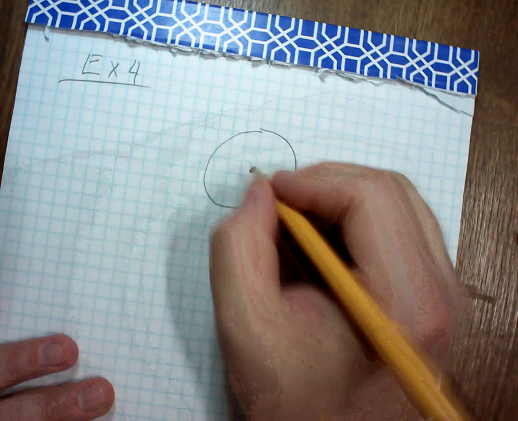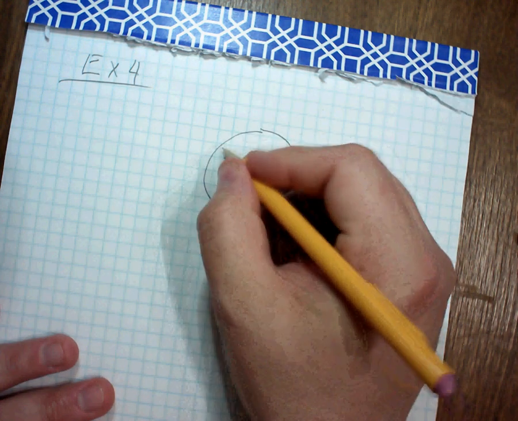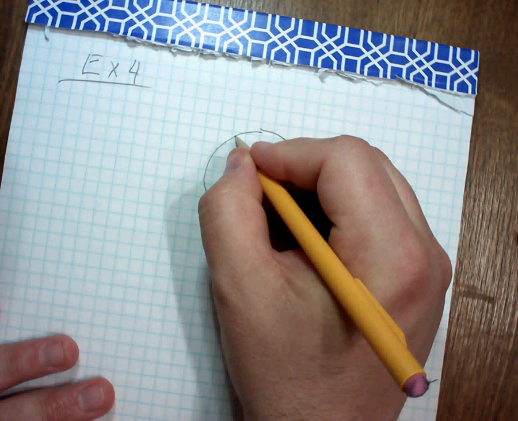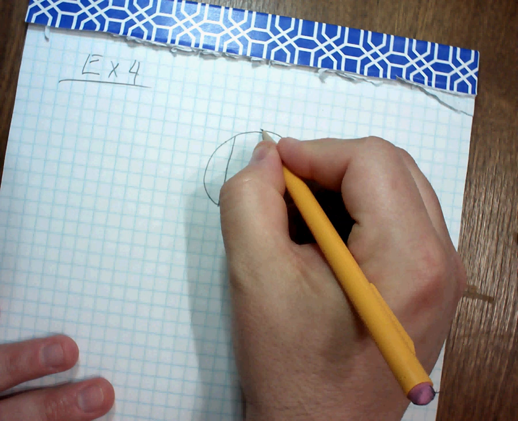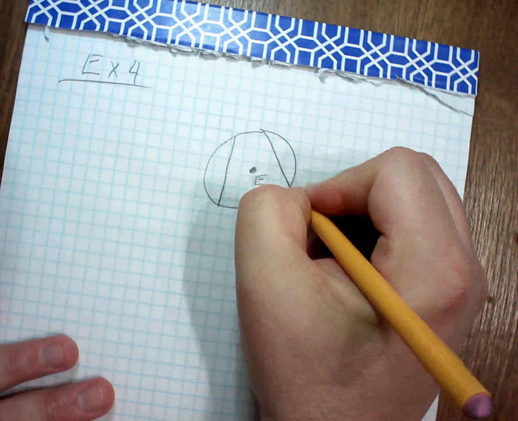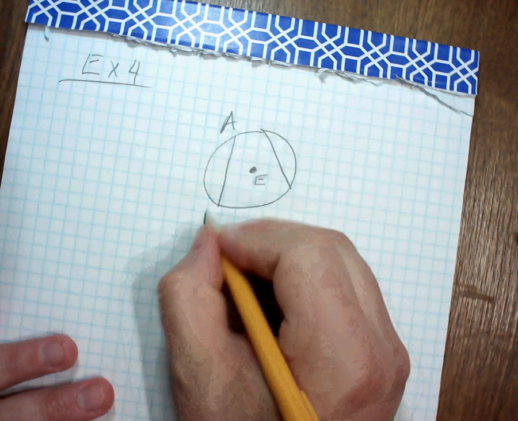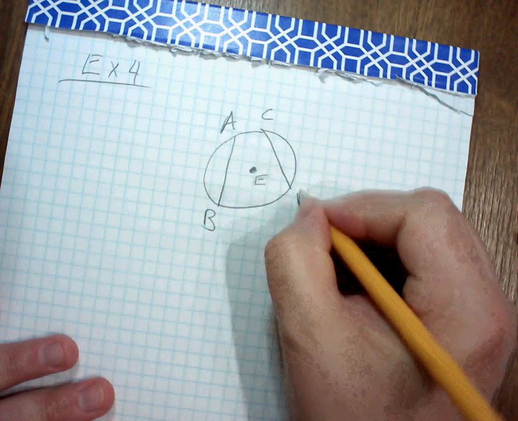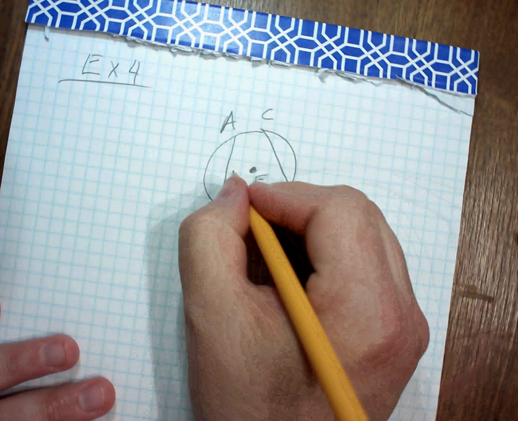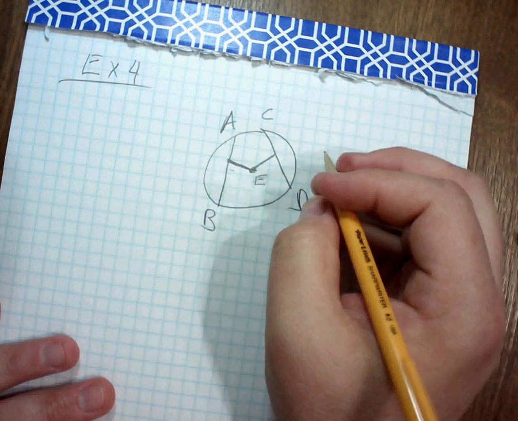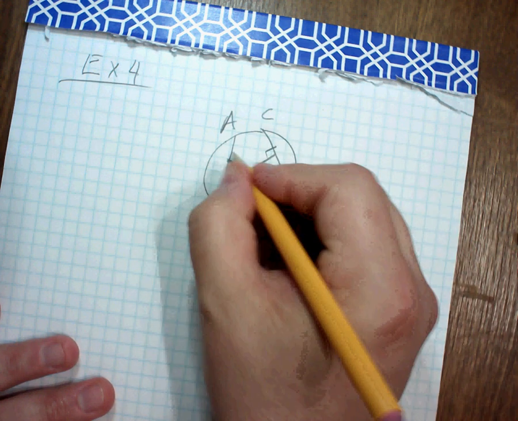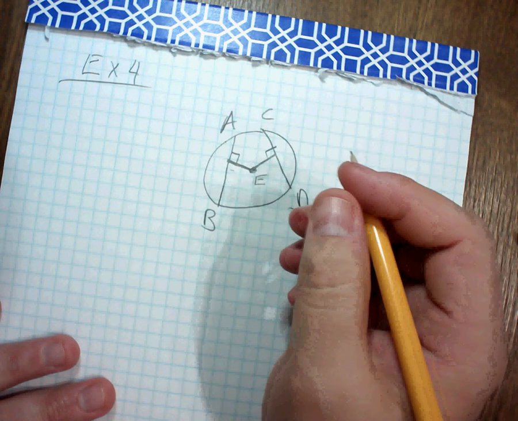And then I have a chord AB that goes like this, and a line CD that goes like this. So this is AB, this is CD, and then I have a radius that goes like this, so that this is perpendicular to here, and this is perpendicular to here.